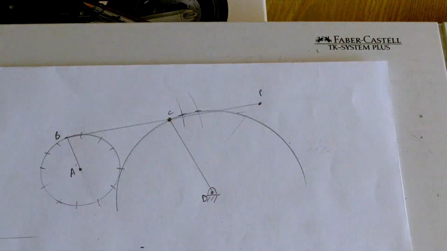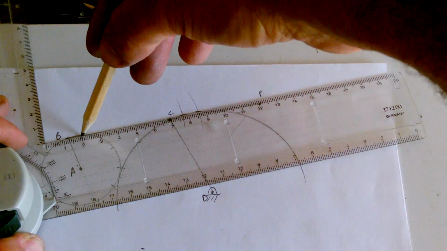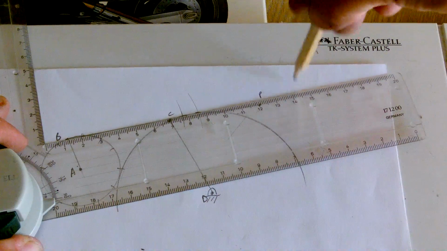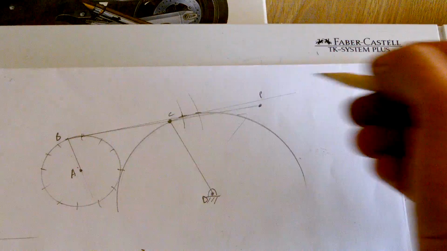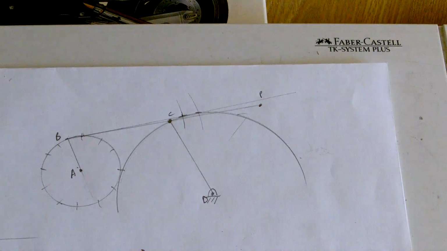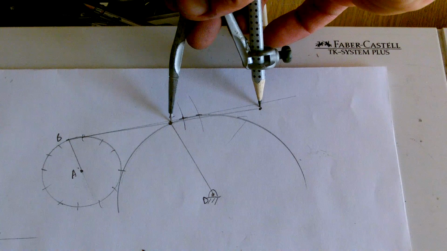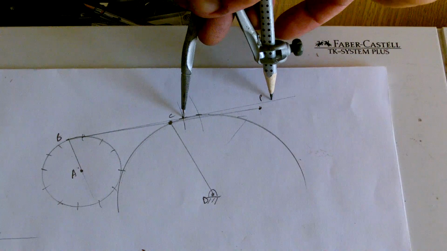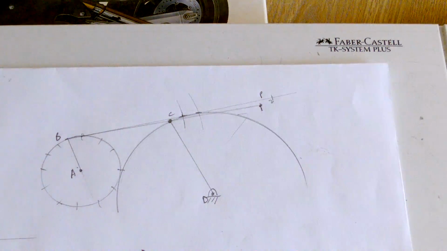My first two positions I've done. So from here to my new position, it goes through that first intersecting point I did, and since CP is extended beyond C, here I've got my new P. So that was the first division, that's the second division.